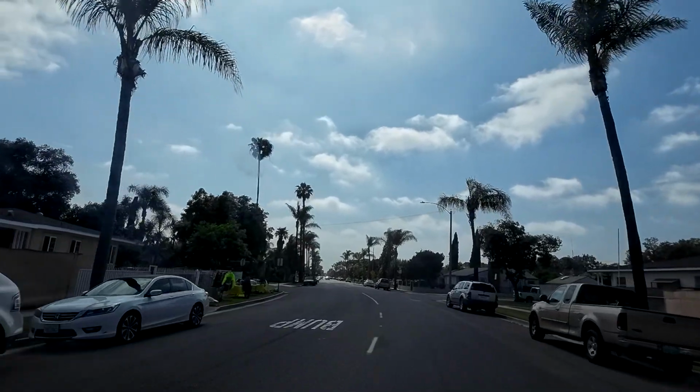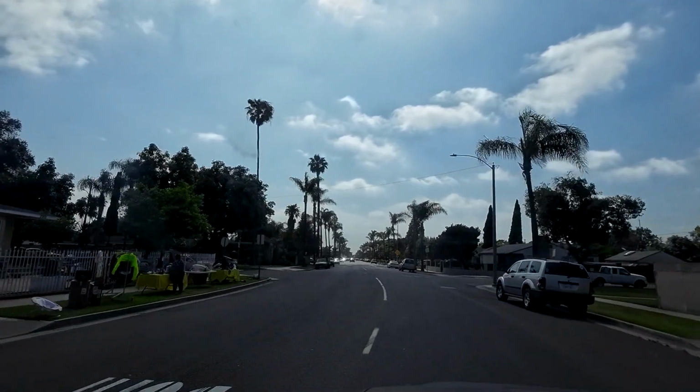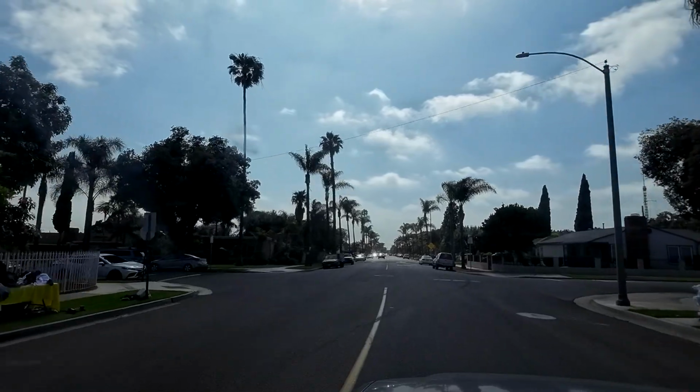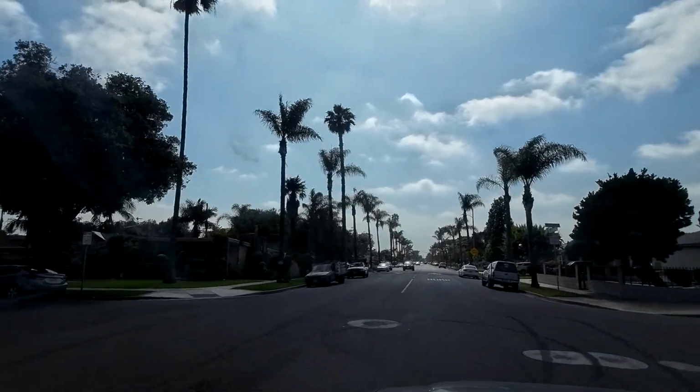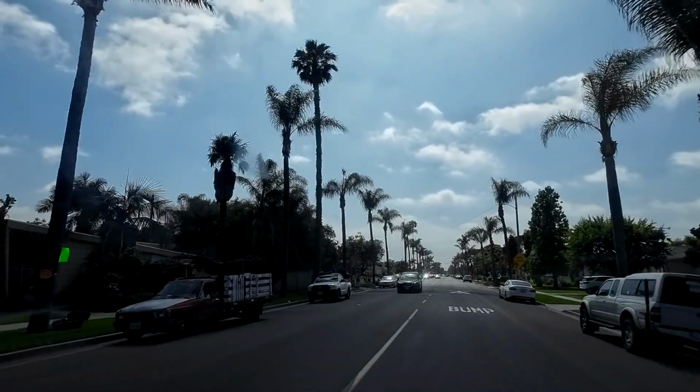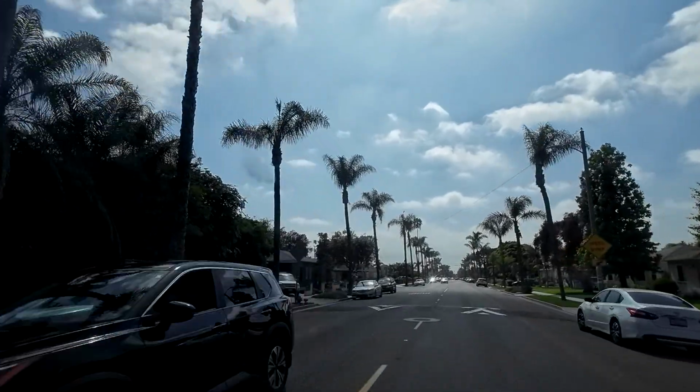Right now I'm in California, driving on the street, just normal streets.